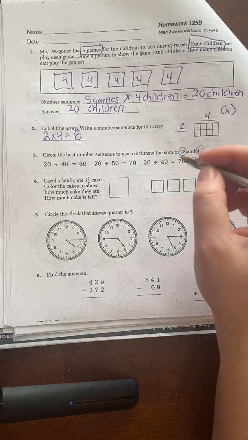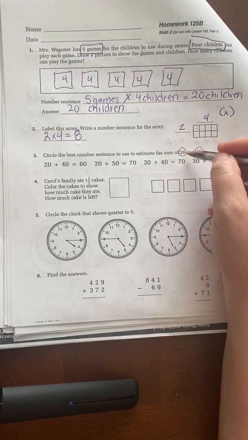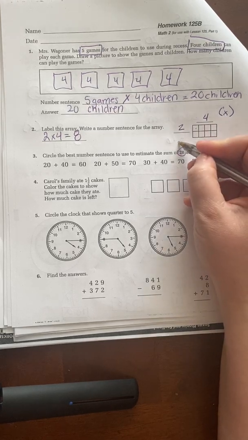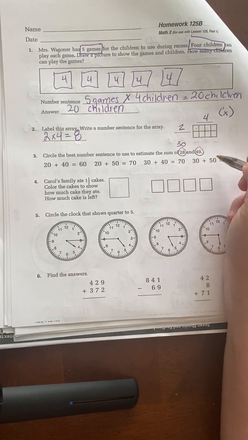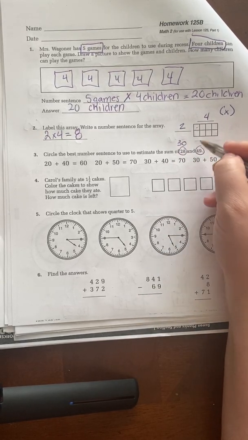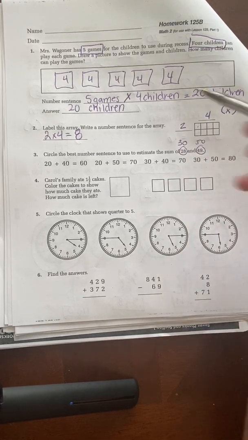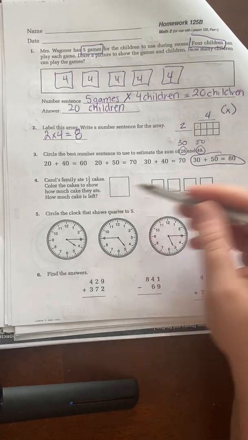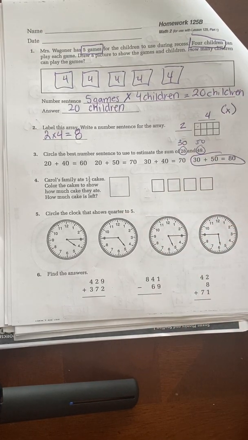All right, so 28 is closer to 20 or 30? 30. 49, is that closer to 40 or 50? 50. So I'm going to look for 30 and 50 in the number sentence right here. Excellent.